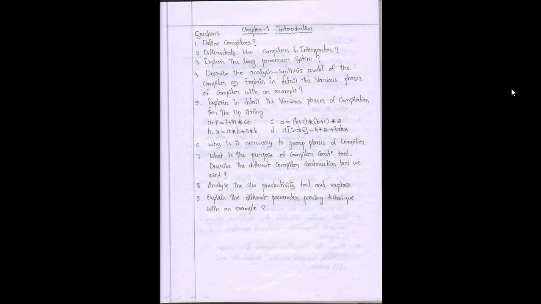And these are all the questions that were asked in the previous semesters. So basic questions like what is a compiler, difference between compiler and interpreter, what is an example, with specifications you can give it as a compilation and interpretation process. And number 3, explain the language processor system. Number 4, describe analysis and synthesis model.